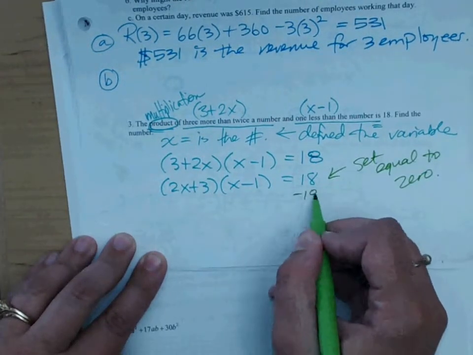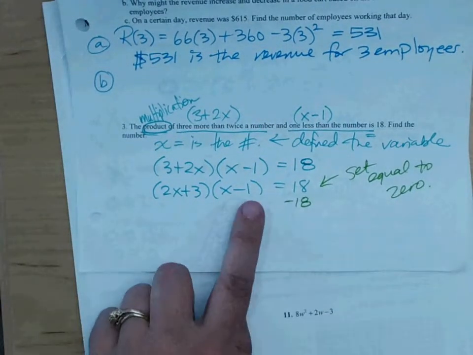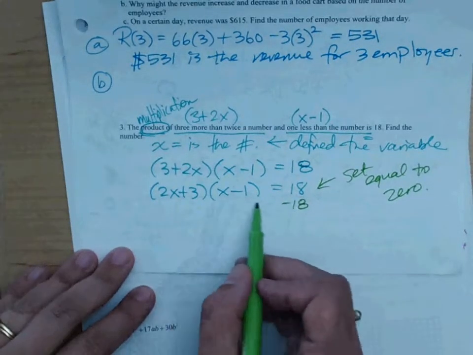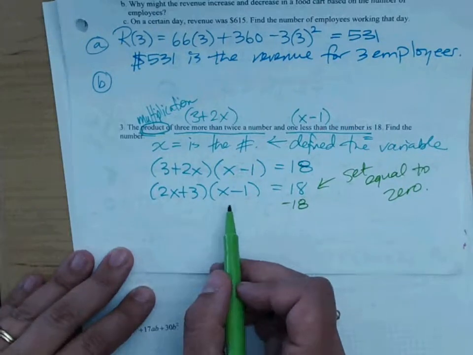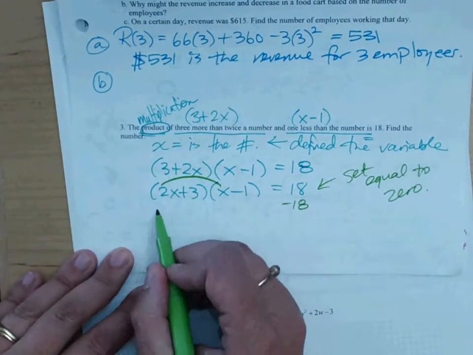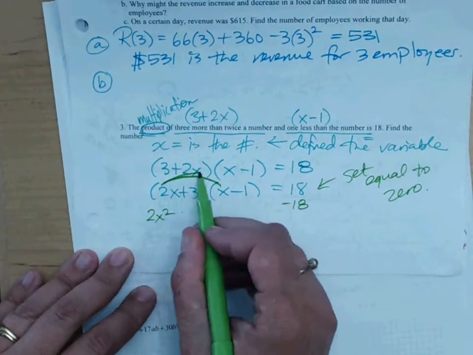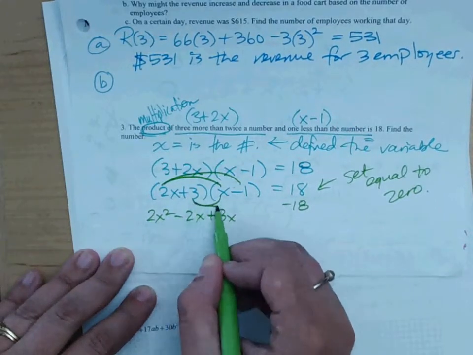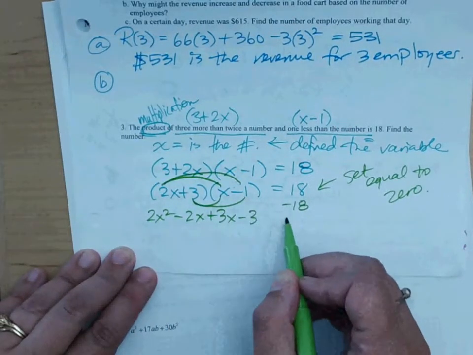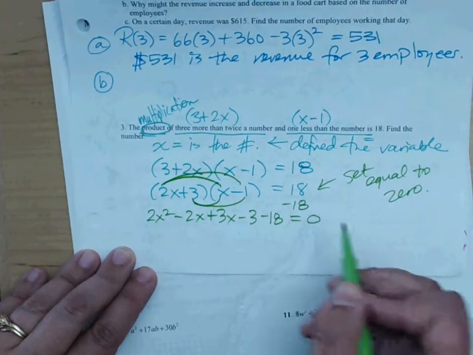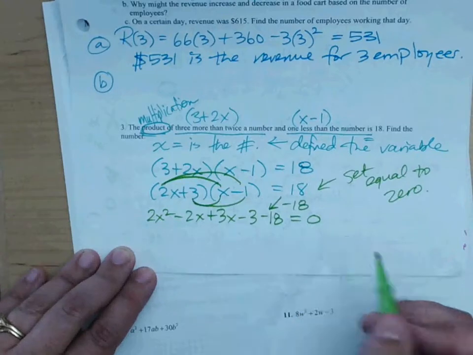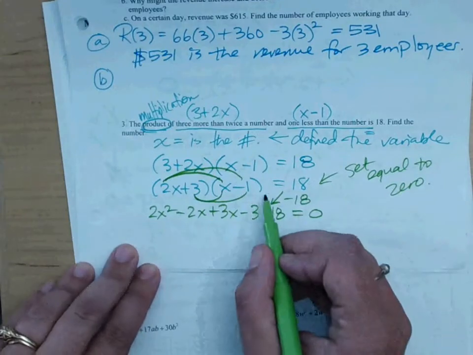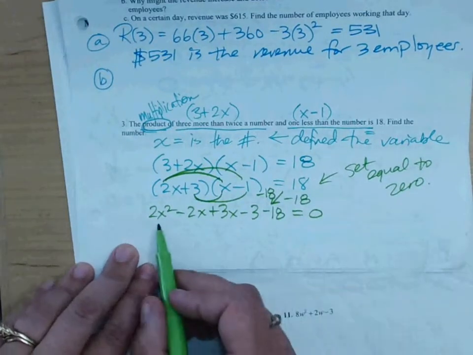In order to subtract 18 from both sides, what are you going to need to do to this side, do you think? Yes, you would FOIL it, because right now I can't subtract 18. These guys are in parentheses, right? They need to be multiplied. So if we FOIL, we get 2x squared outside negative 2x, inside positive 3x, last negative 3, and then also we're going to have the minus 18 so we can set it equal to 0. We're subtracting 18 from both sides. This is the same negative 18 on the other side, okay, but we had to FOIL that out.